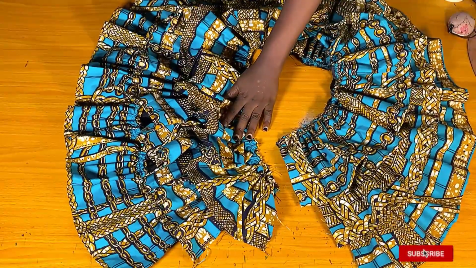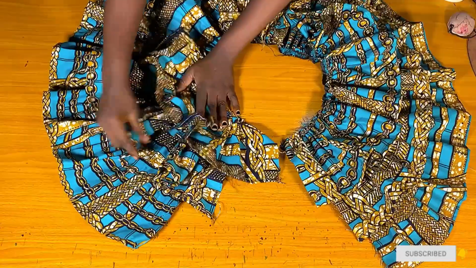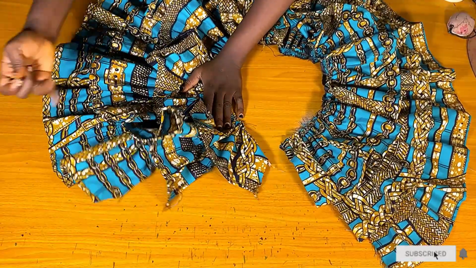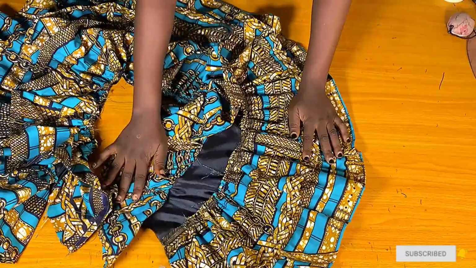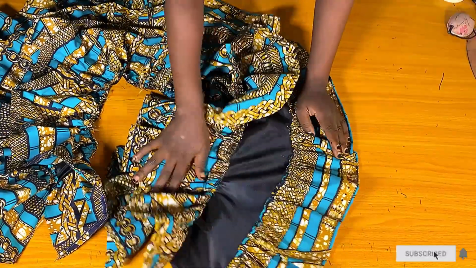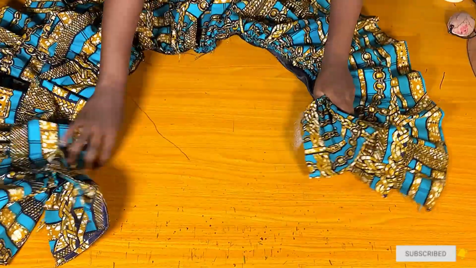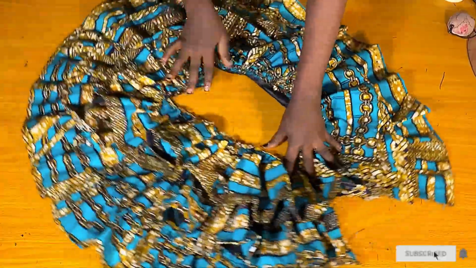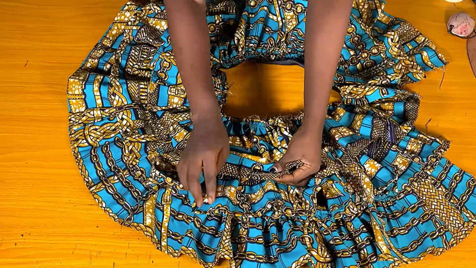So guys, this is what it's looking like after I'm done stitching the layers. For the first layer, I removed 1.5 inches because after I was done stitching it, I realized that the first layer was too long, so I had to remove 1.5 inches from the length. And this is what the inside is looking like. I also went ahead and folded the hem of the layers.